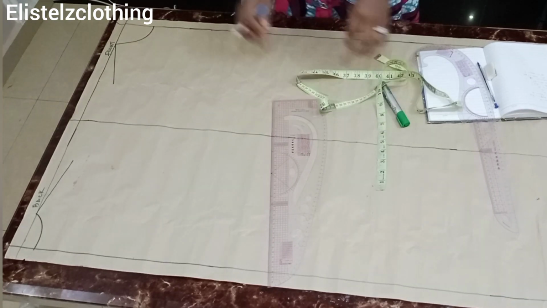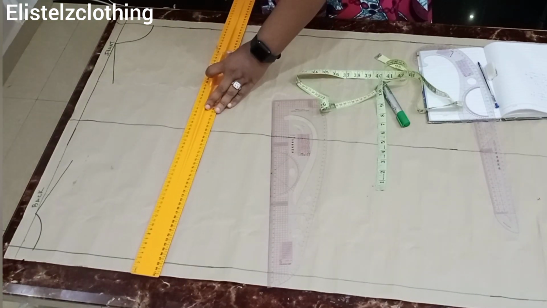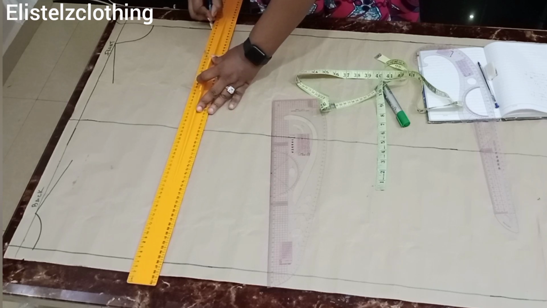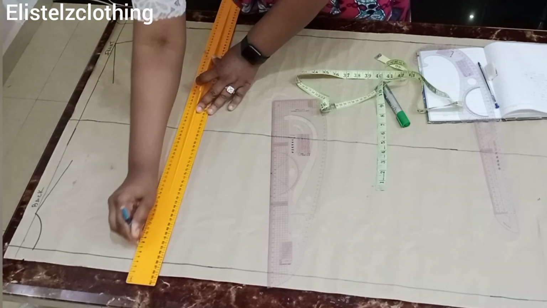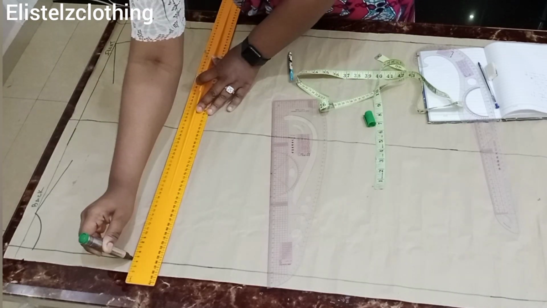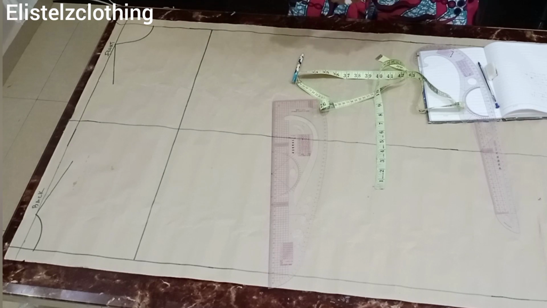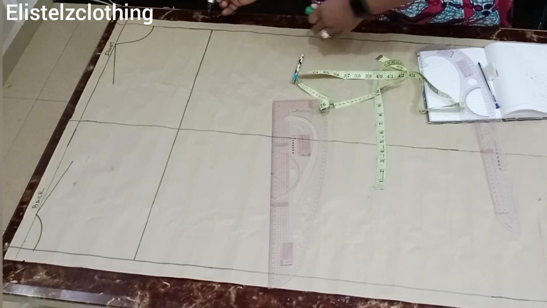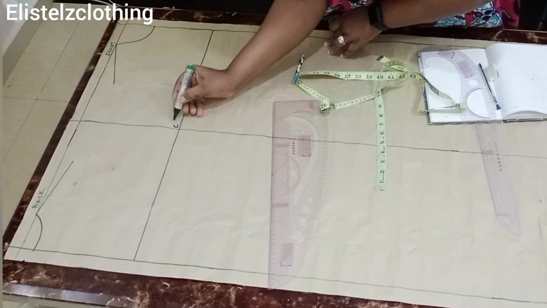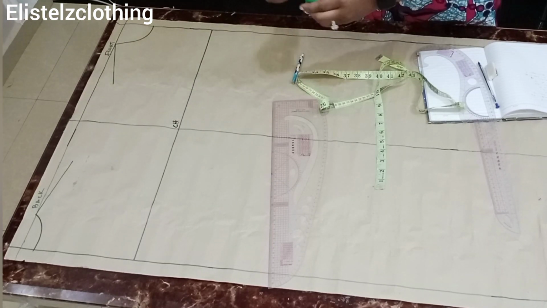Then I'll come in with my ruler to connect these points together. Here we have it. So this is our chest line, and as usual, we'll label it CH.